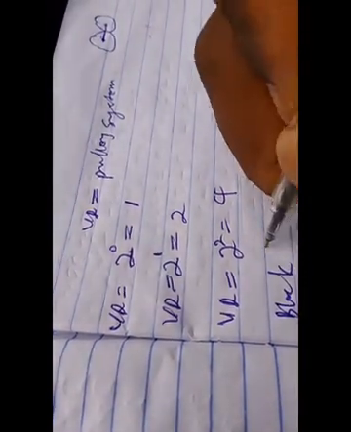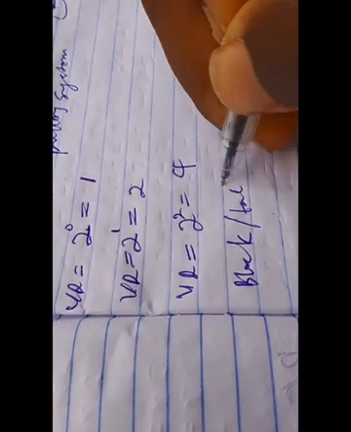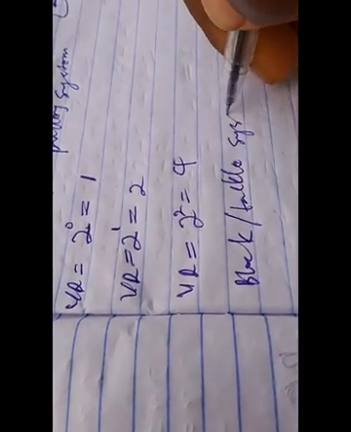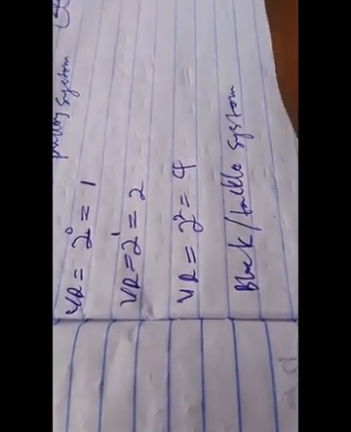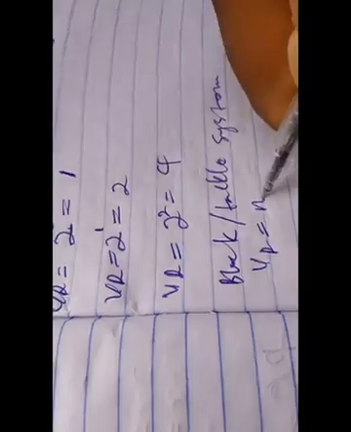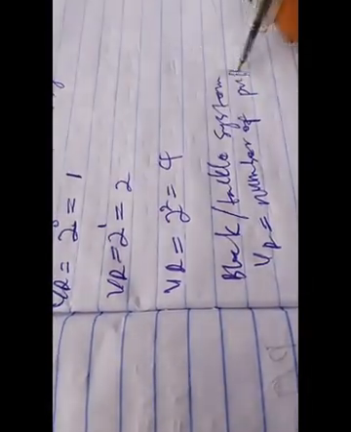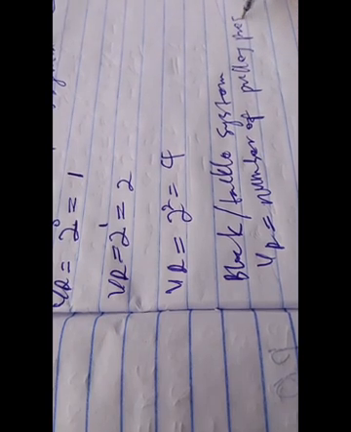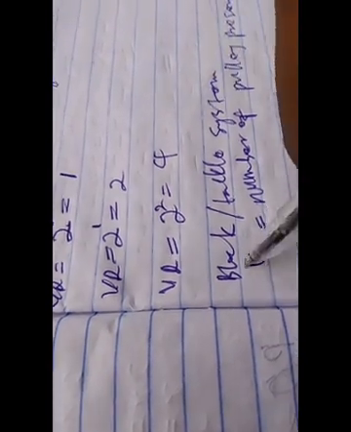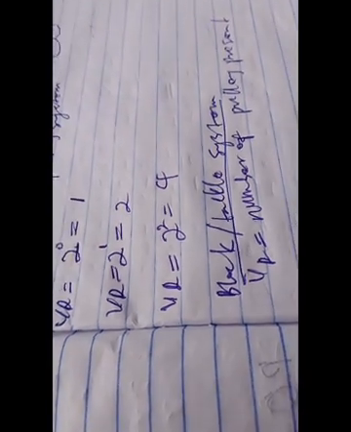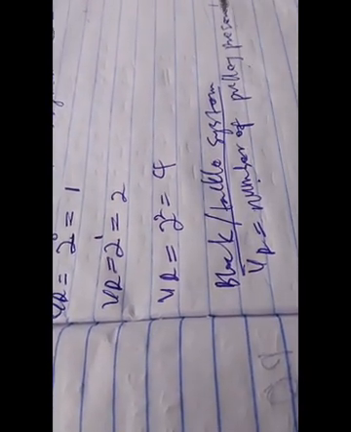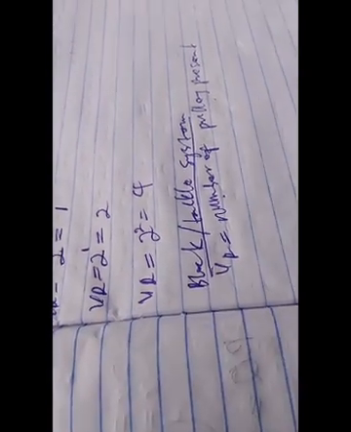Then if you are talking about the block and tackle system, what we are dealing with is velocity ratio is equal to the number of pulleys present. So if I told you in a block and tackle system the velocity ratio is so and so, how will you know the velocity ratio? You check the number of pulleys present. Number of pulleys present will tell you that.